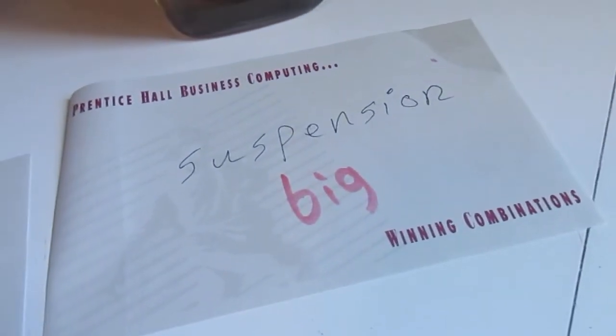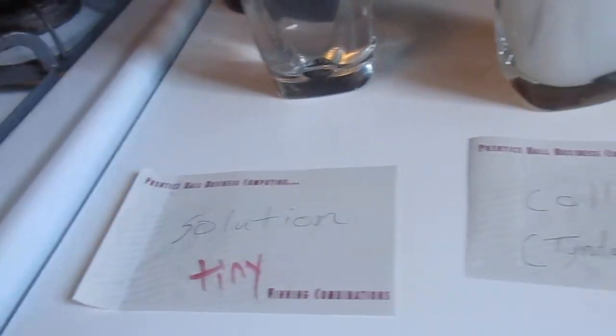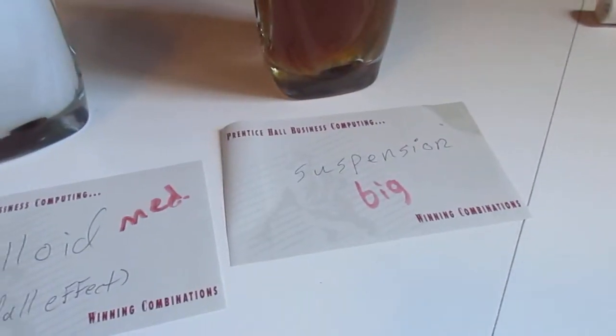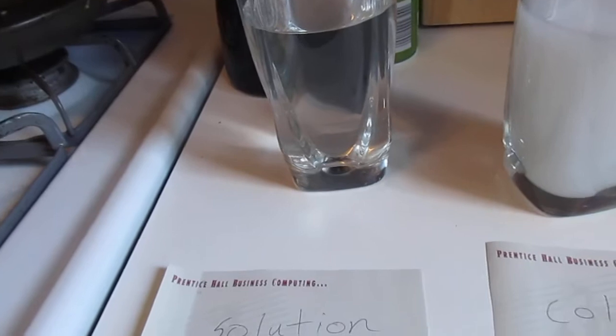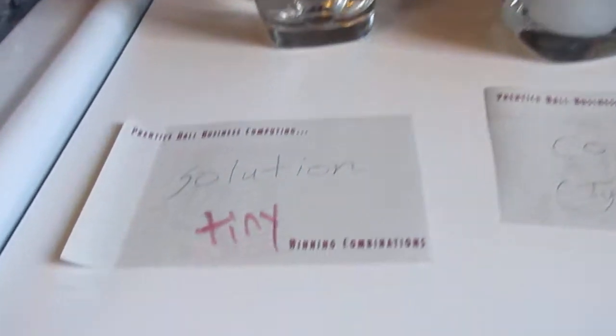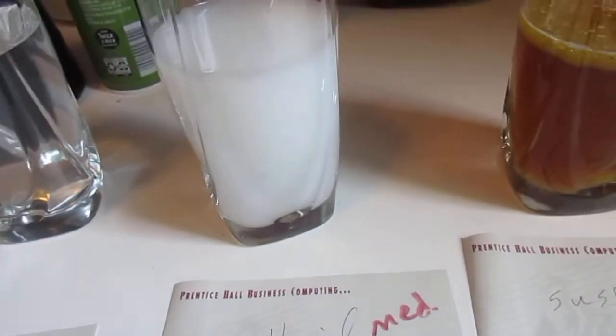Hence the suspension. And something really cool about this is you can really easily tell the difference between these. These are going to be clear, because you're not going to be able to see the small particle size. Colloids are going to be medium, you're going to be able to tell them. And this one you're actually going to physically be able to see. And again, even from here, you can see some of the garlic definitely at the bottom. And that's really the difference between these three words.